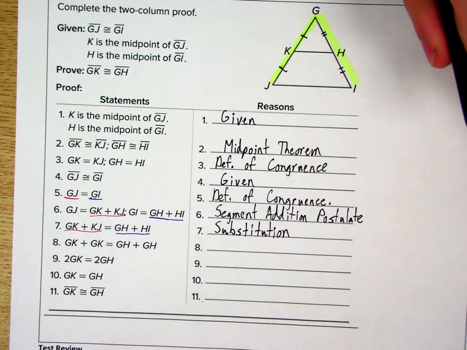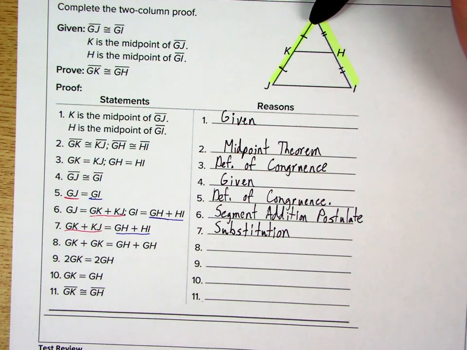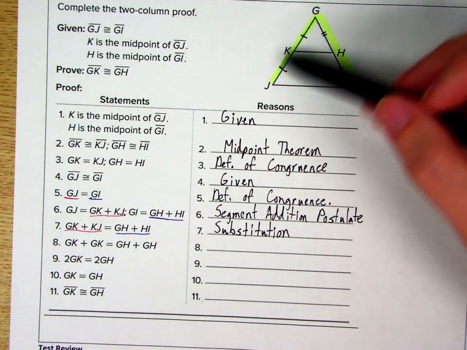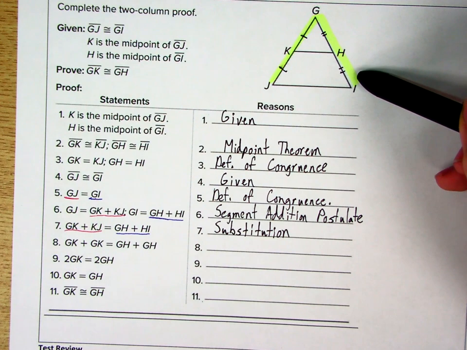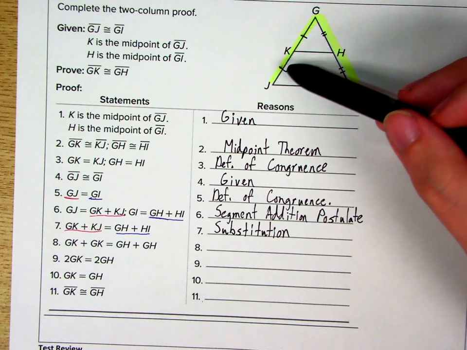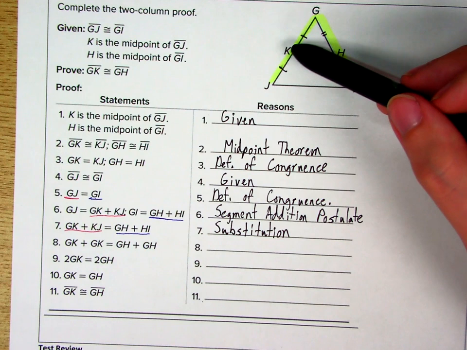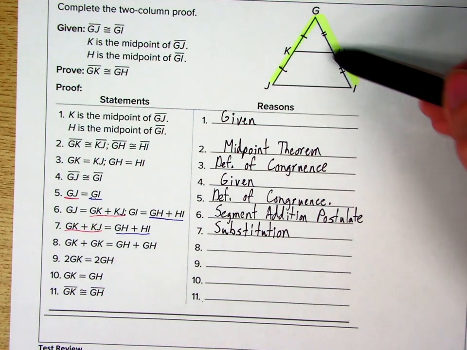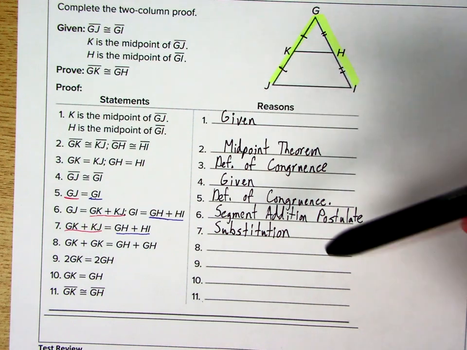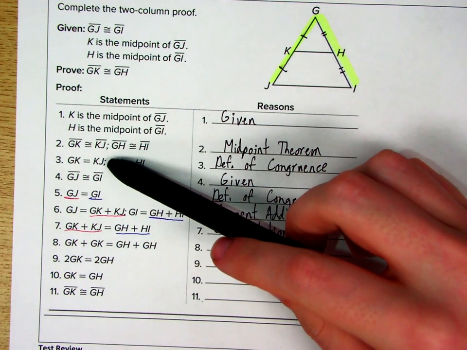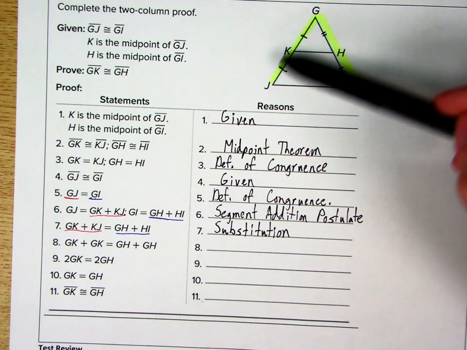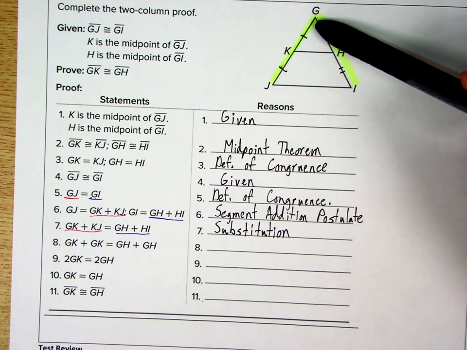All right. So currently we have the entire yellow hand side is entirely equal to this yellow as well. And we've got GK plus KJ is the same as GH plus HI. But we also said GK was the same as KJ. These two segments are the same.